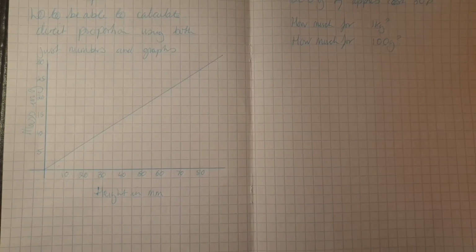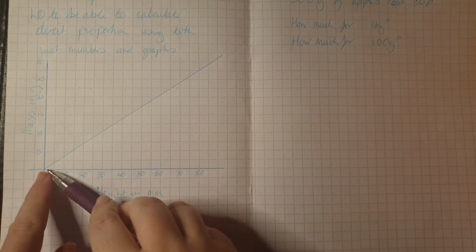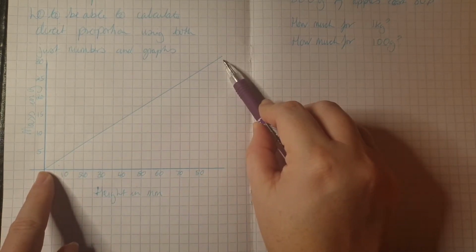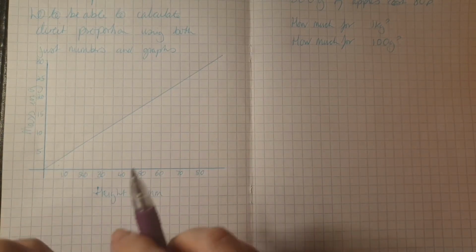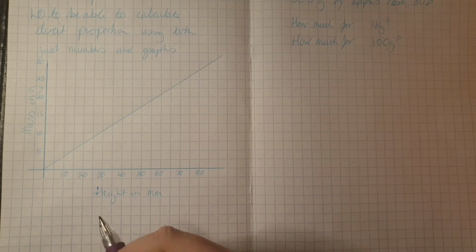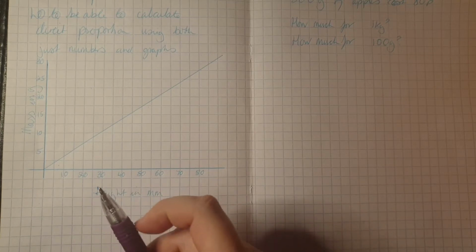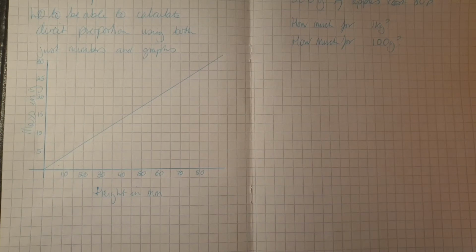So today we are looking at direct proportion. What we mean by direct proportion is that as one thing goes up, another factor goes up at the same rate. So if we were looking at it on a graph, we would see a straight line. Depending on the axes depends on if the graph is in direct proportion or not. But essentially what we mean is as one thing goes up, the other thing goes up at the same rate.